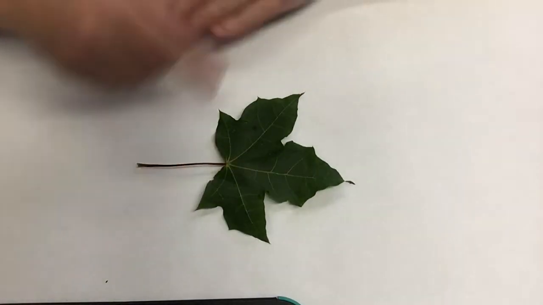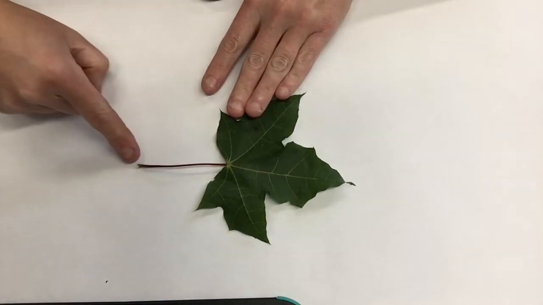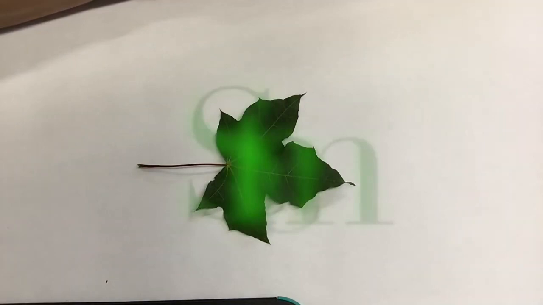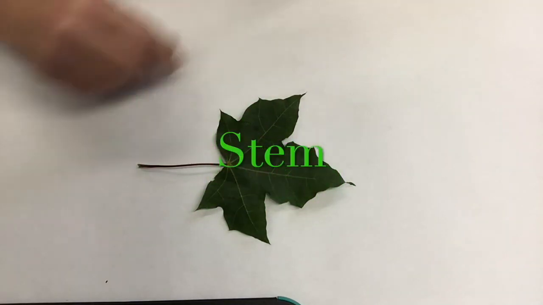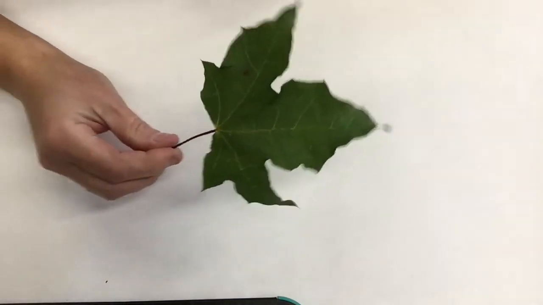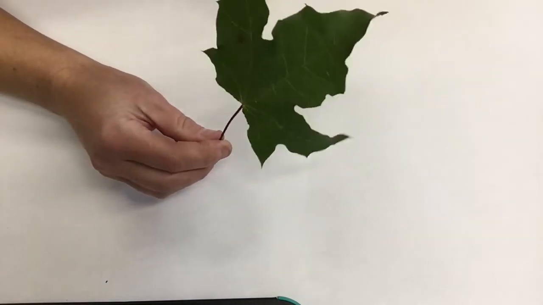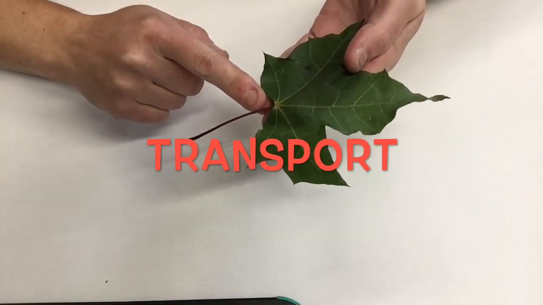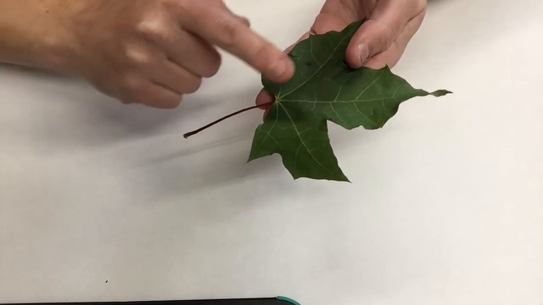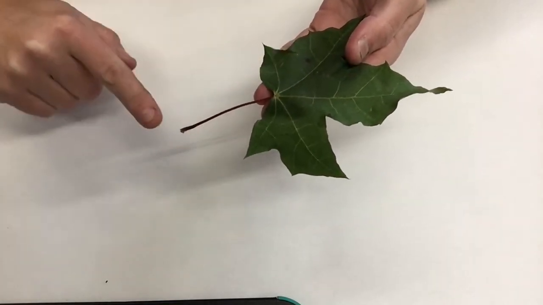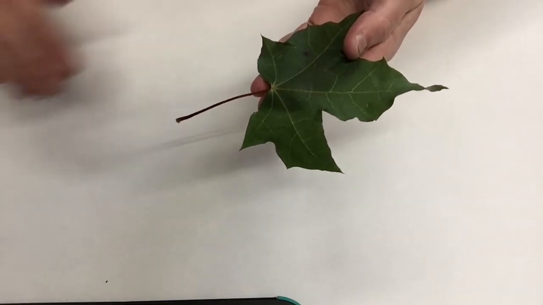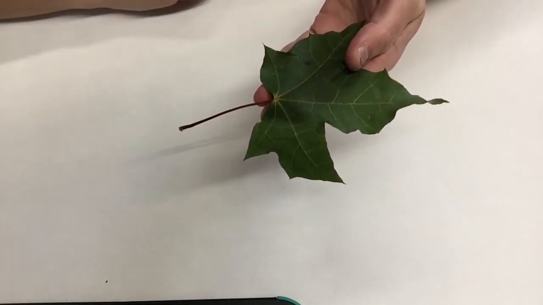The next part of our leaf is right here. This is what we call the stem. The stem supports the leaf, helps it stand nice and tall. It is also a transport system, moving food, water, and nutrients up and down from the leaf to the rest of the plant, or where the leaf might be attached to what we call a branch.